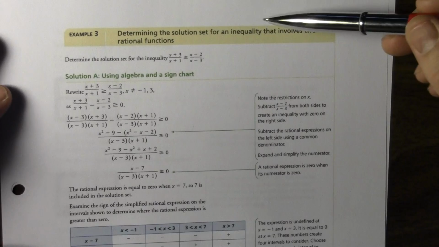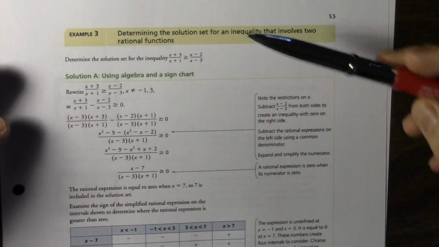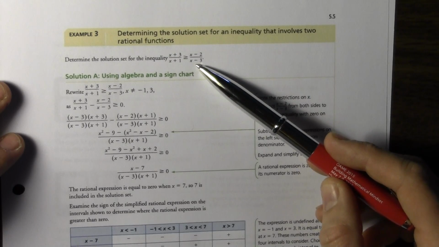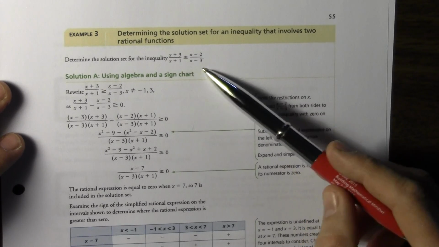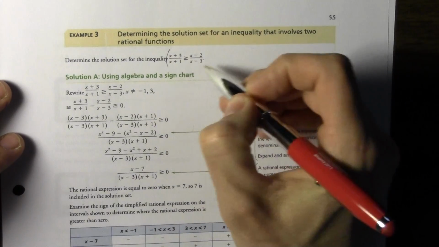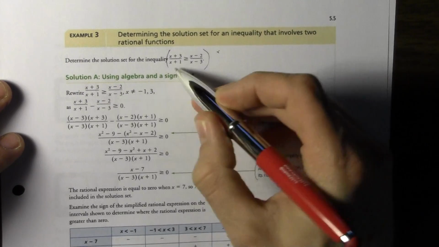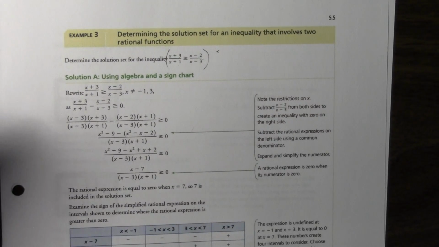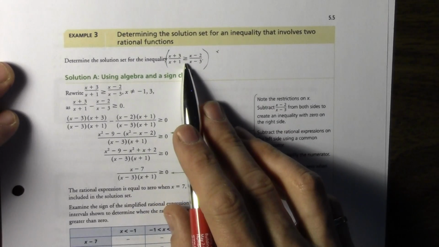All right, determine the solution set for an inequality that involves two rational functions. So now we have two rational functions on either side of the inequality. In the last section, in 5.4, we would have just multiplied all this by the product of the denominators. Again, we can't do that now because it's going to mess with our inequality.